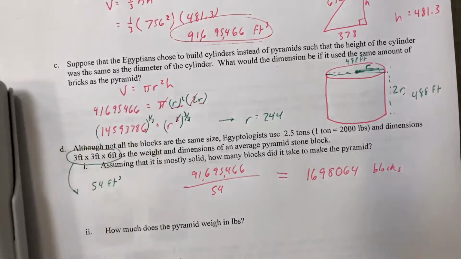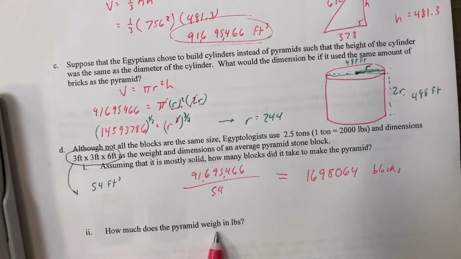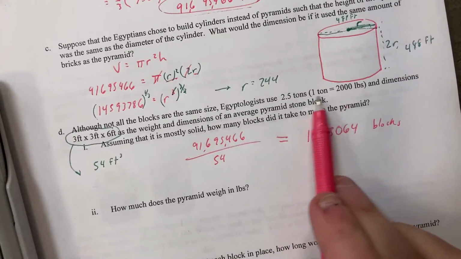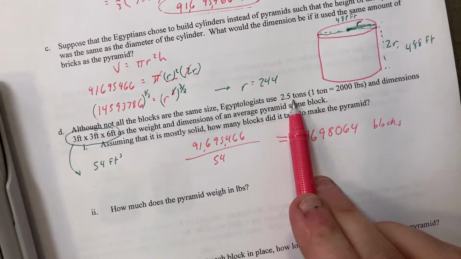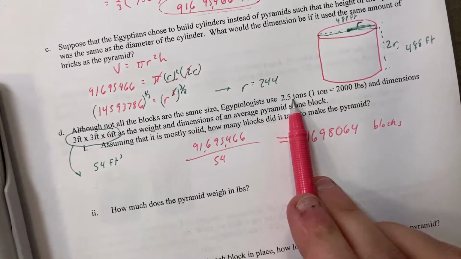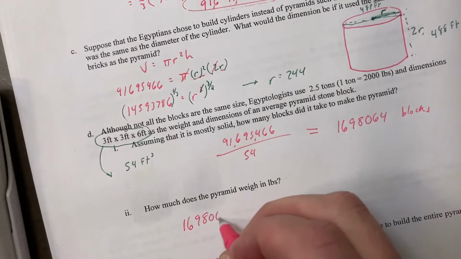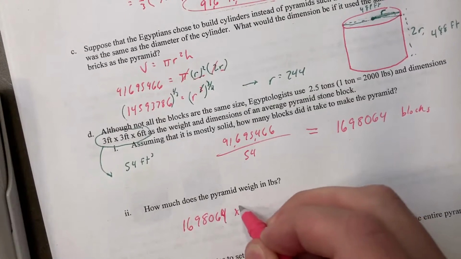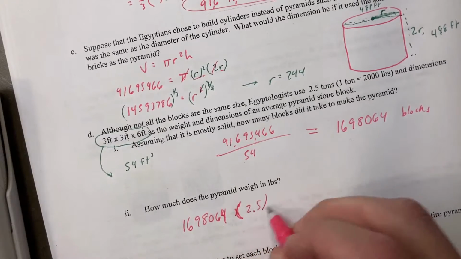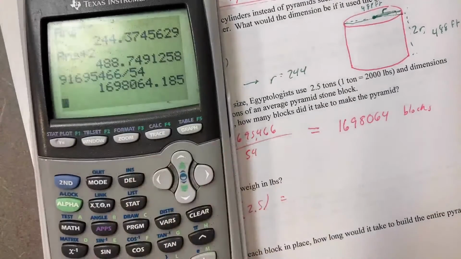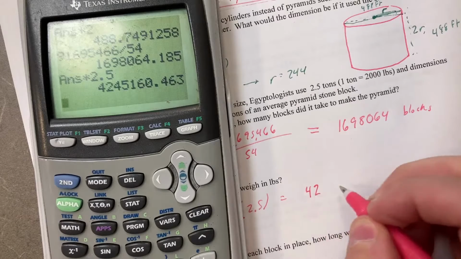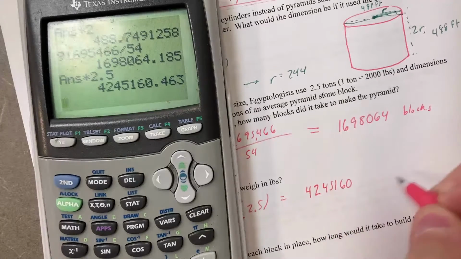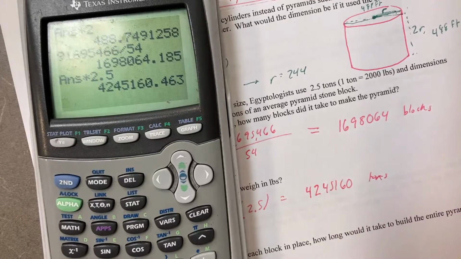All right. Now, how much does the pyramid weigh then? If each block weighs 2.5 tons, how much does the pyramid weigh? So now take that number and multiply it by 2.5. We can say the pyramid roughly weighs this many tons, which is pretty large.